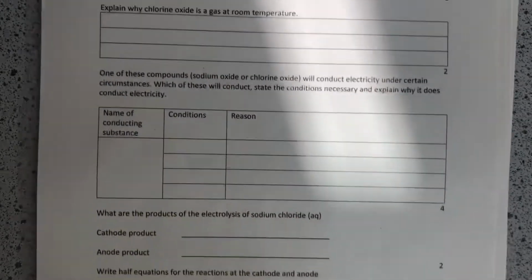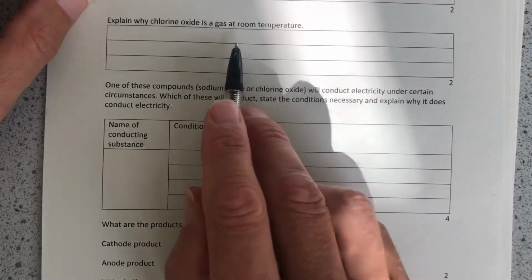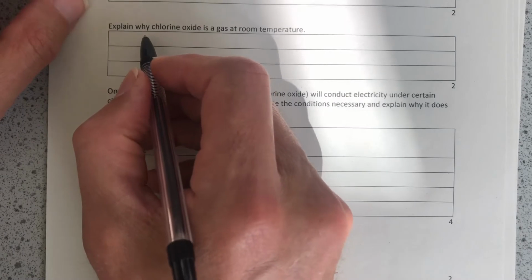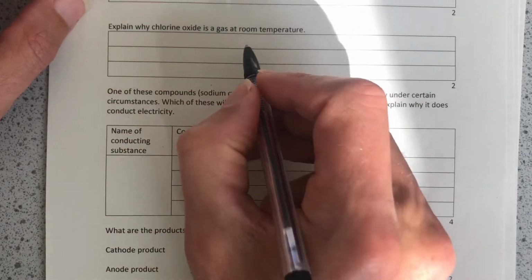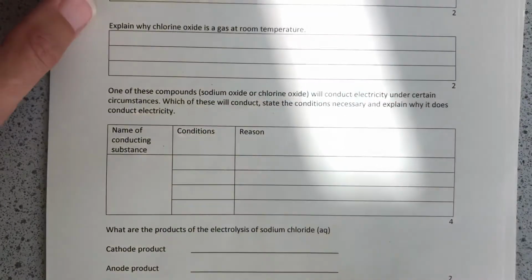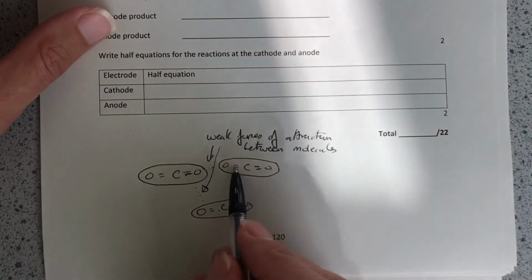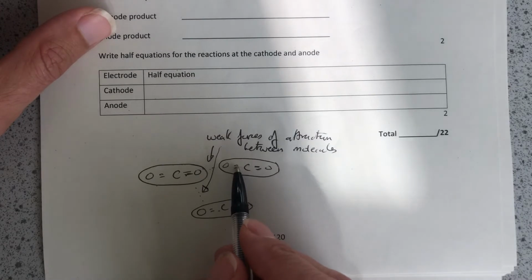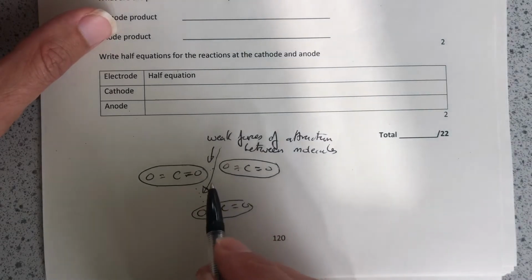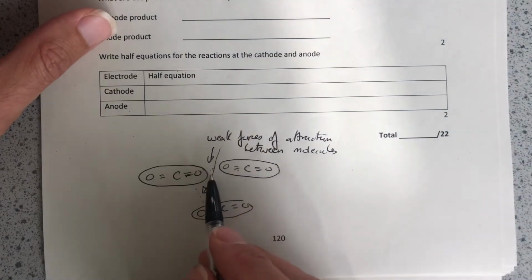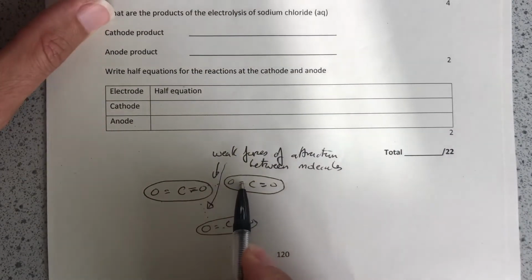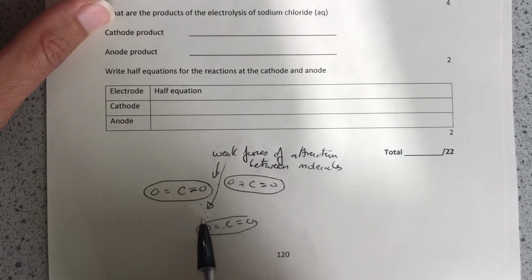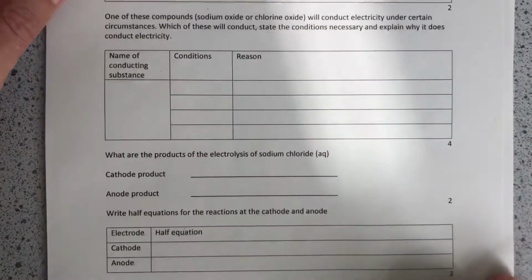You need to write something about that. If you are writing that the covalent bonds in chlorine oxide are weak, that's wrong. Let me just repeat that. The covalent bonds in the molecule are very strong. What is weak is the forces of attraction between the molecules. There's a difference. I hope you can see the difference. There's a bond in the molecule, and the forces of attraction between the molecules are different.